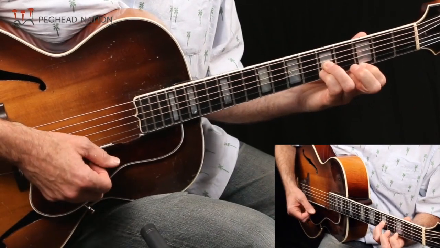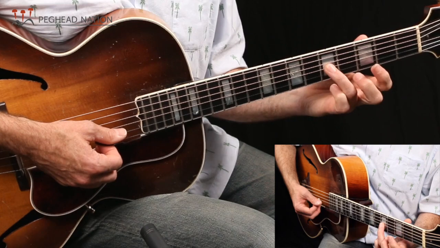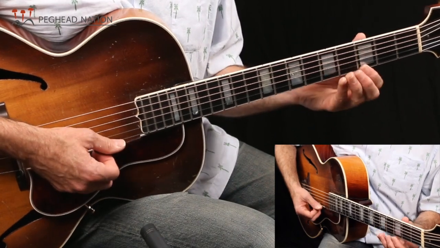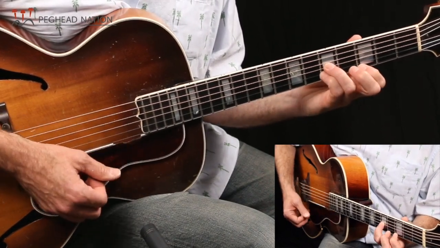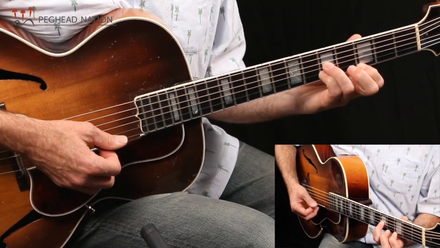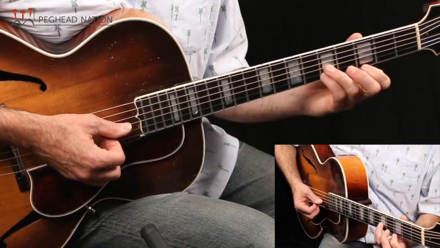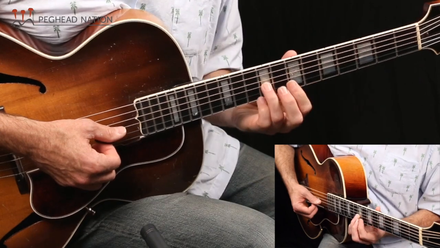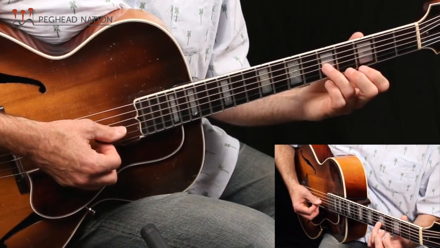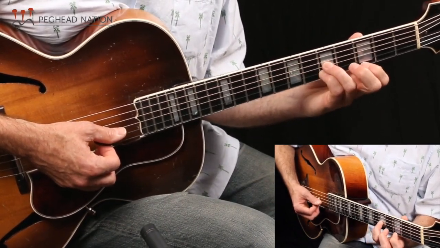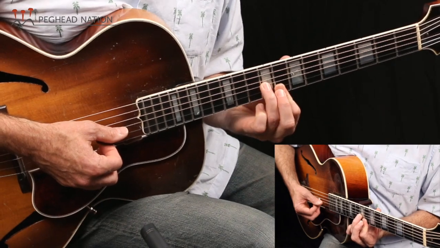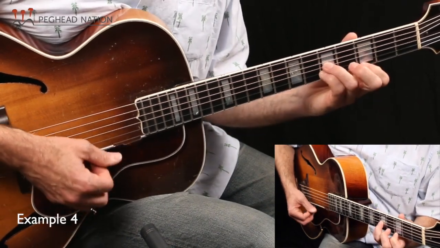There are various ways of doing it, but let's try, for starters, playing the C major triad with the 3rd finger, the 4th finger, and the 1st finger. And then sliding up to the 1st inversion. Now for this move, what I'm doing to guide myself is my 3rd finger is staying on the 3rd string and moving up here to the 9th fret.